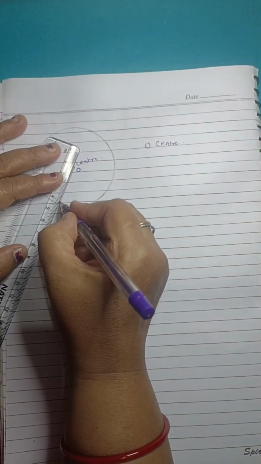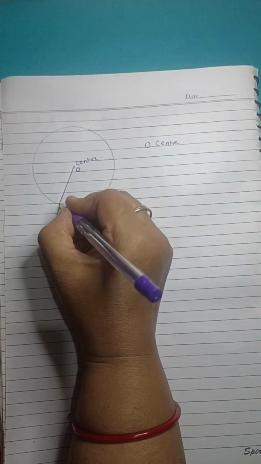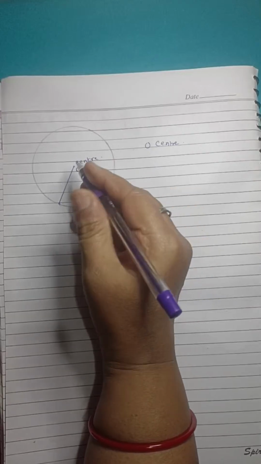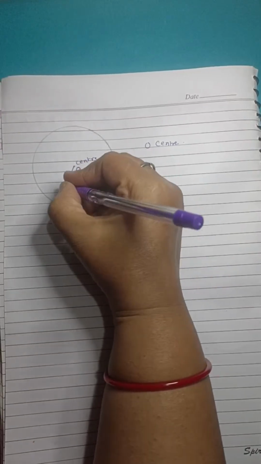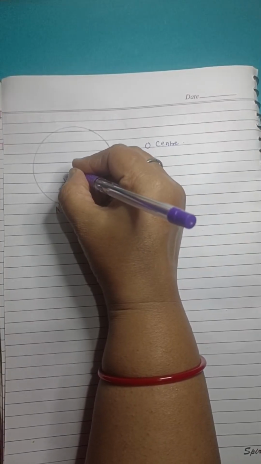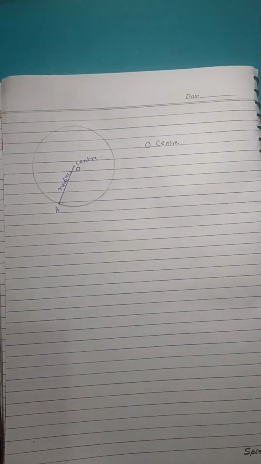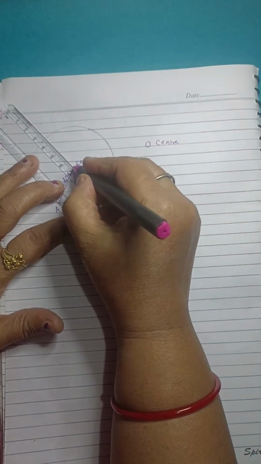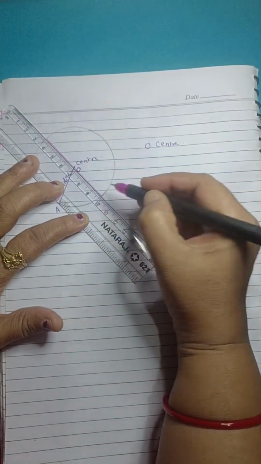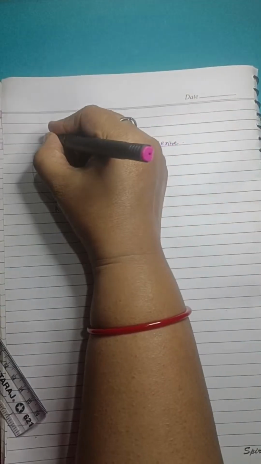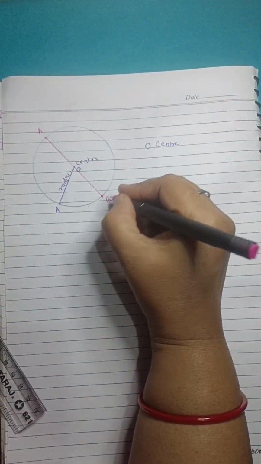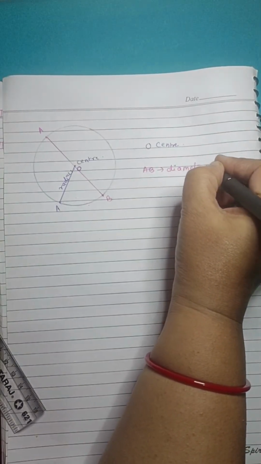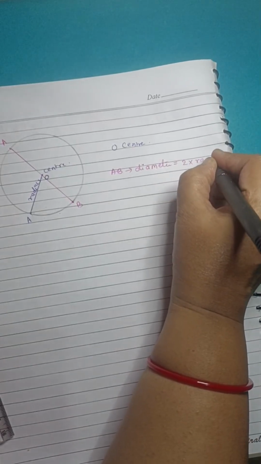Now make a line segment which is the distance between the center and any point on this circumference. It is known as the radius. So there are n number of radii, right? Now if you make a line segment which is passing through the center and touching the circle at 2 points, like here and here, AB is known as the diameter. It is double of radius, so you can write 2 into radius.